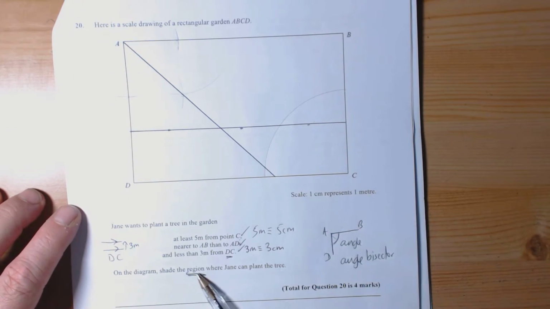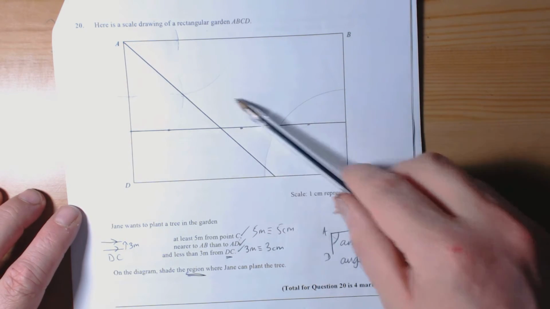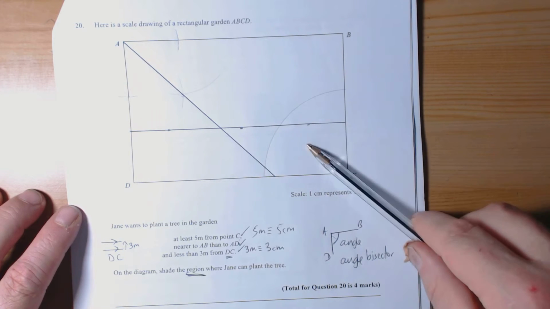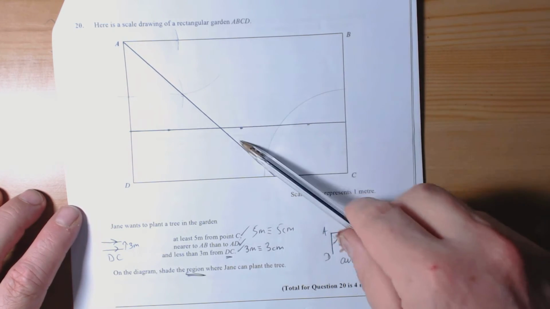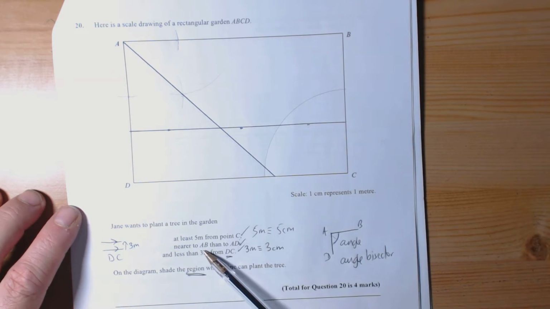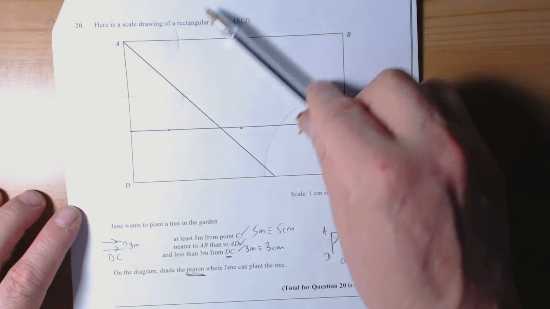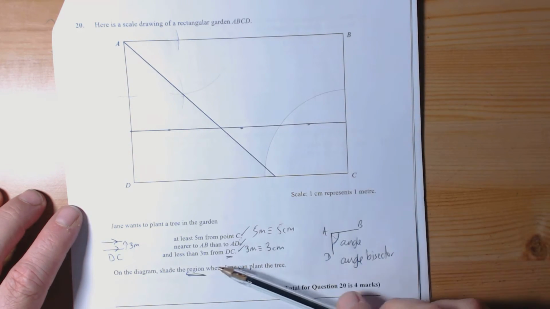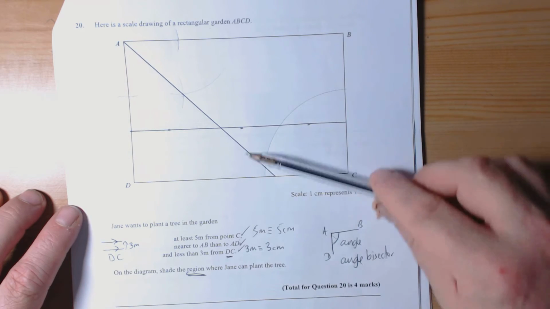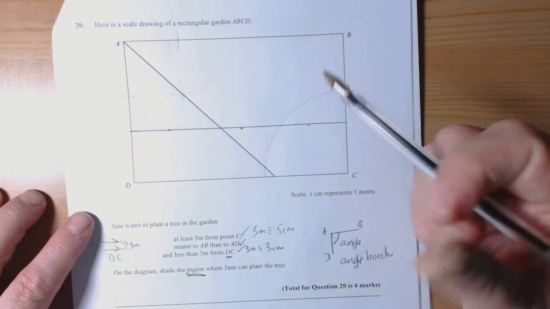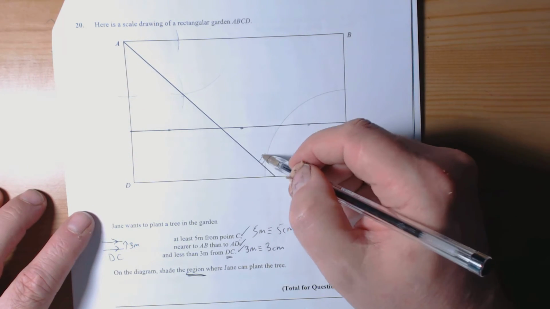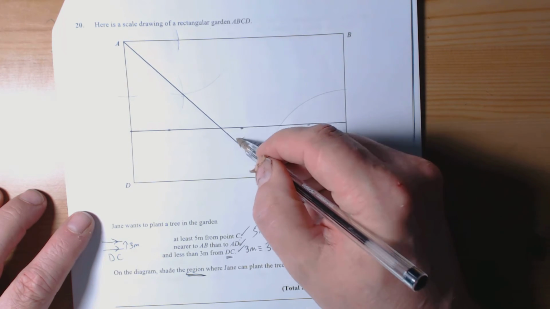So for the final mark, at least 5 metres from point C. So that means we need to be over here somewhere, because anything this side is less than 5 metres, so we need to be over here somewhere. Nearer to AB, so we need to be this side of the line, and less than 3 metres from DC, so that means we need to be over here somewhere. So basically they're asking us to shade this bit here.